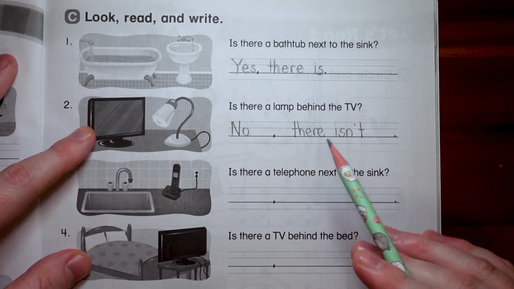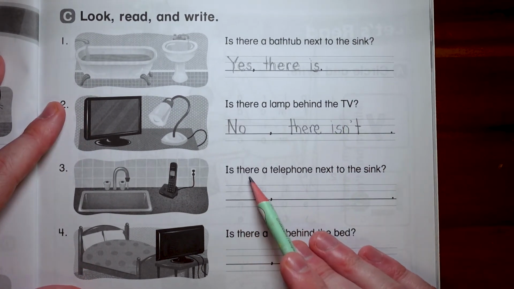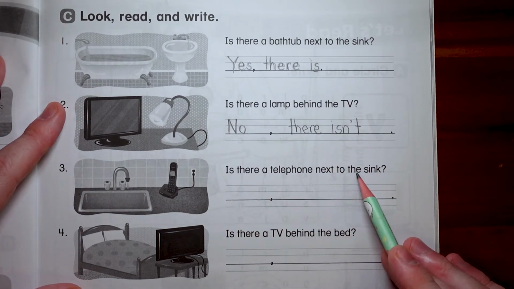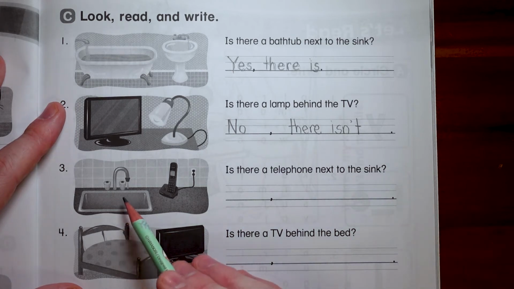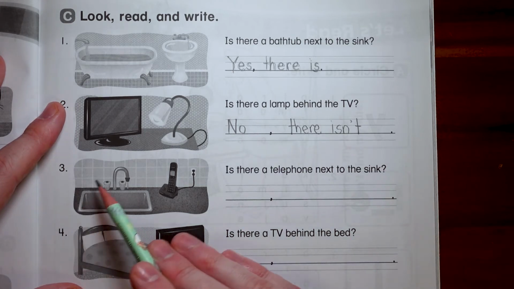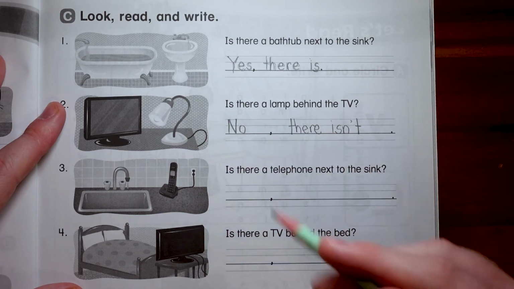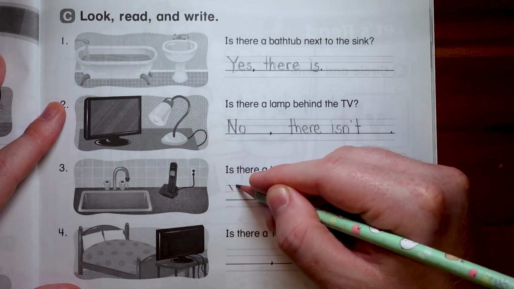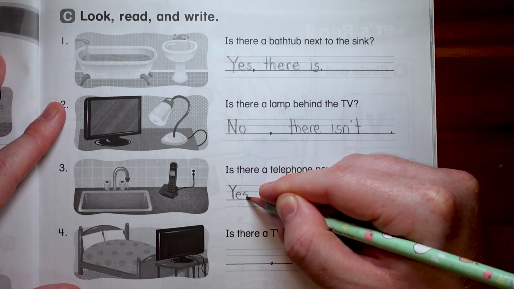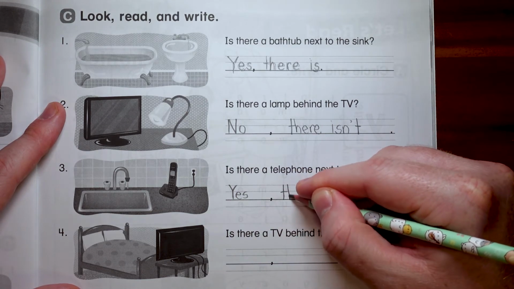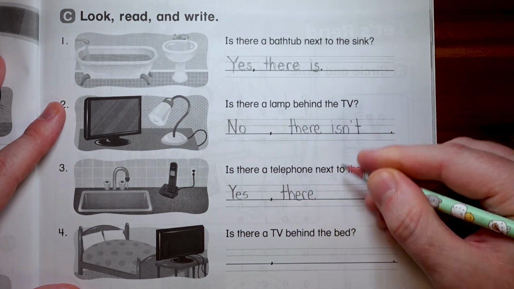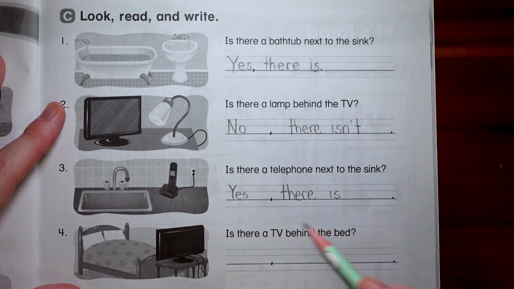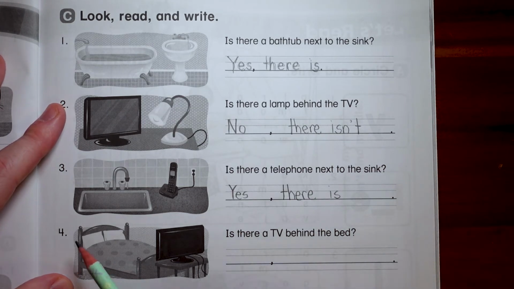Okay, number 3. Is there a telephone next to the sink? Okay, let's find the sink. Here's the sink. Next to is here or here. Yep, there is a telephone there. So that is yes. Yes, there is.